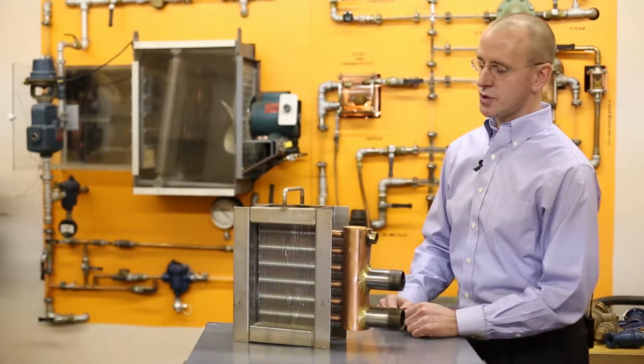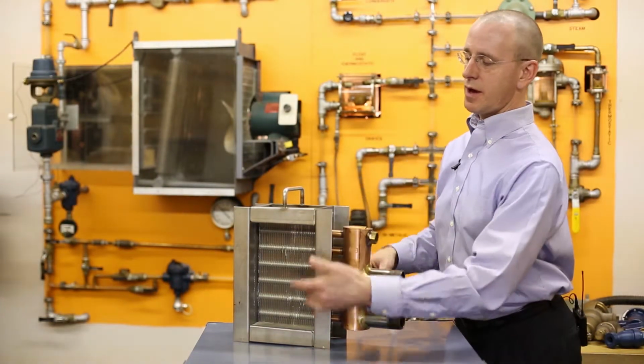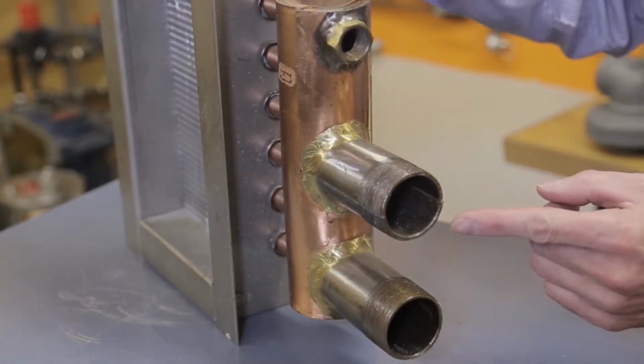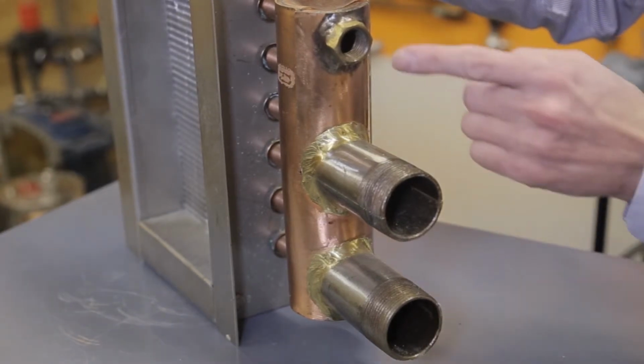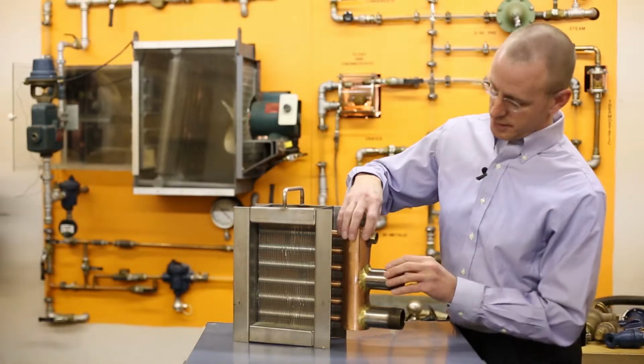This is a steam distribution coil. This is the pressure-containing parts where we contain the steam, and then the air blows across here. In terms of piping, this would be our steam inlet, this would be our condensate outlet, and then we've got one other connection for a vacuum breaker or a thermostatic air vent. And then these are the connections.